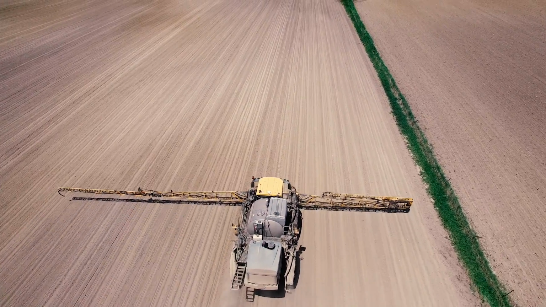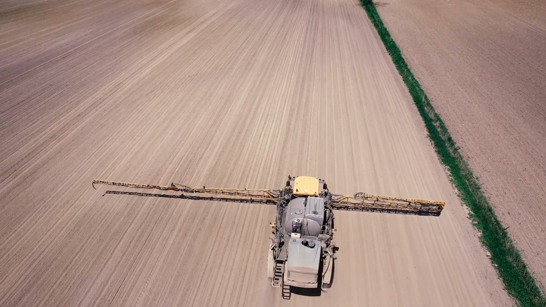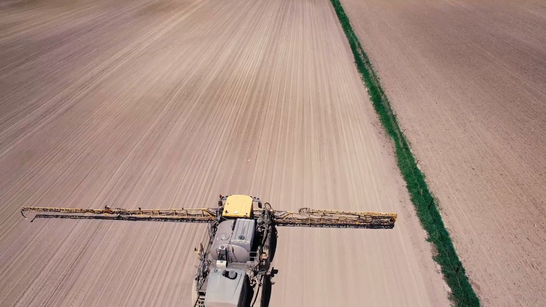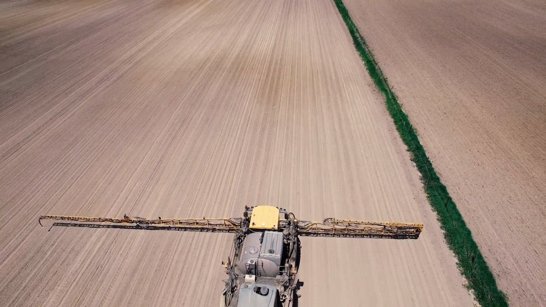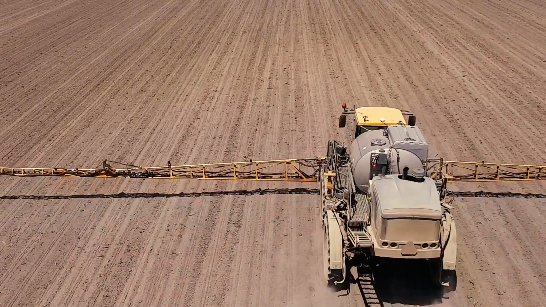Now, the second piece of this first spray pass is the term residual. This means that the chemical that is sprayed on our fields is drawn down into the soil through absorption and taken into the unemerged corn plant. This means that the chemical will have a larger window of effectiveness by incorporating the herbicide into the plant.